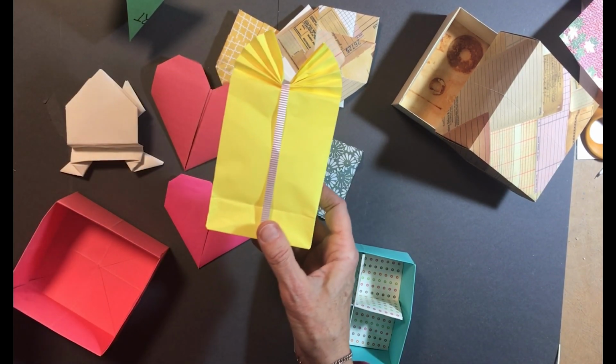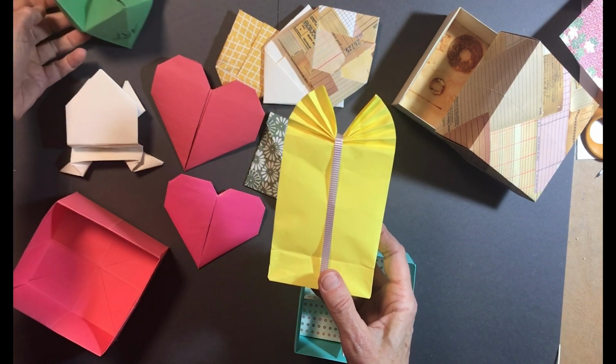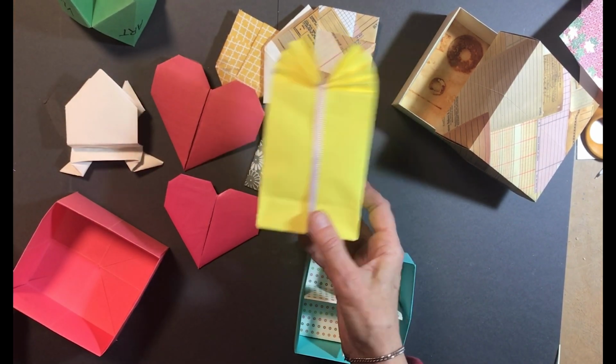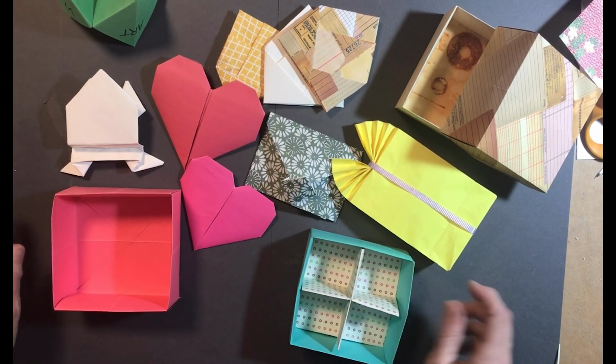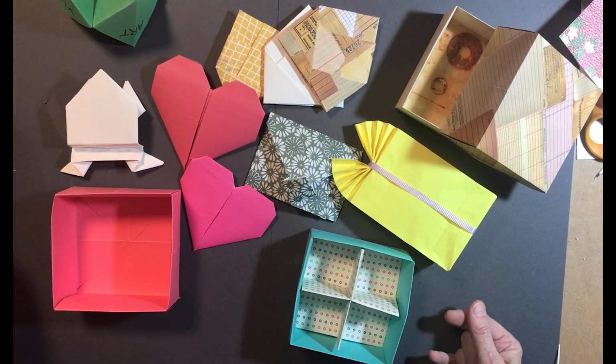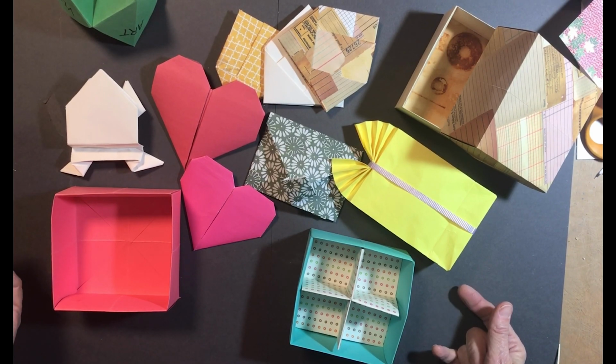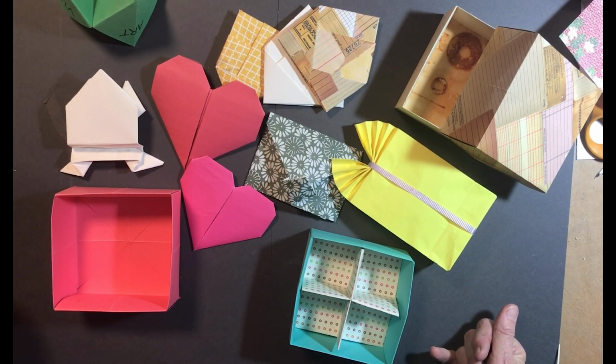So, like I said, I hope you've enjoyed this video, and I just encourage you to keep playing with paper and just get some cheap copy paper and practice things. You can look on the internet, find tons of simple origami shapes and designs that you can fold. So have fun.